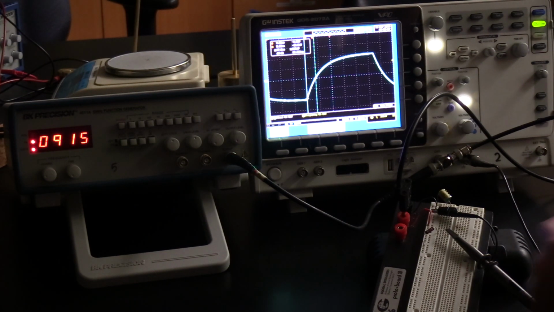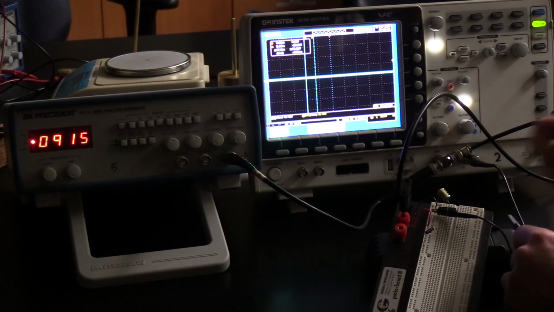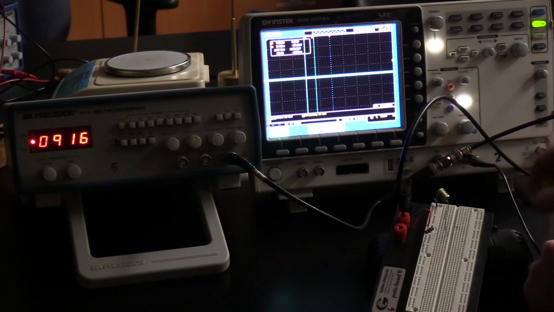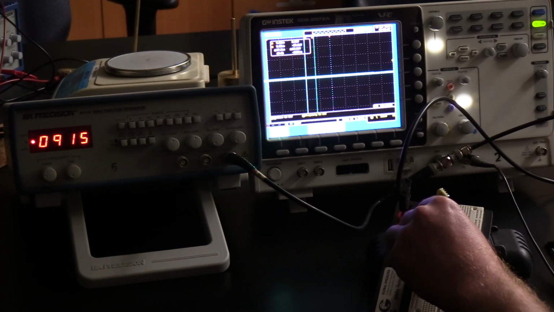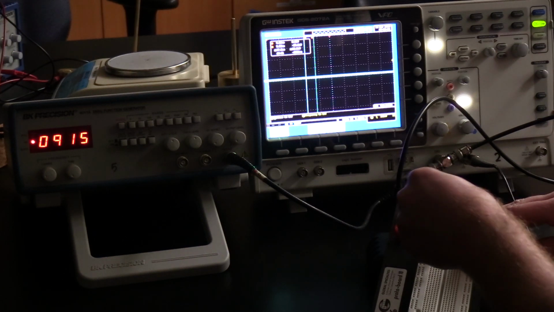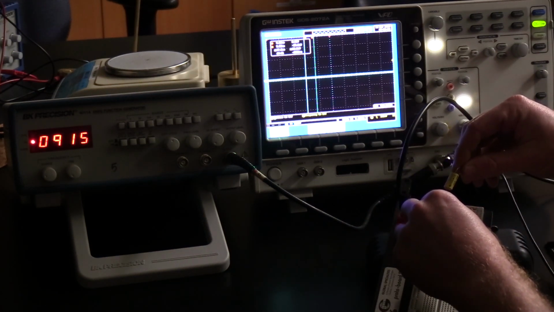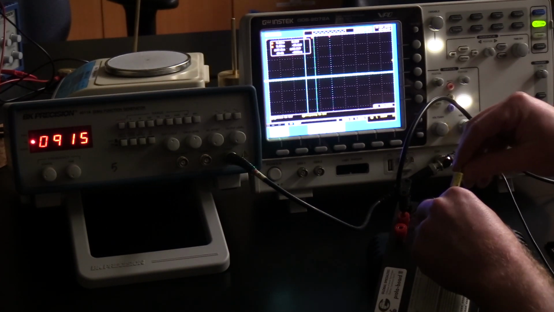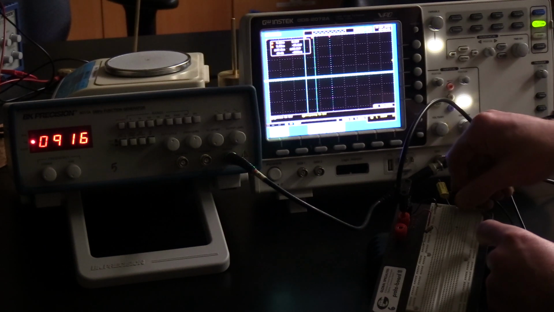Let's change the capacitance. Let's go back to the original, well, we'll do all 4 combinations. So I'll change the capacitor, and then we can go back to the original resistance with the new capacitance. Put the resistor into the circuit, reattach the oscilloscope.